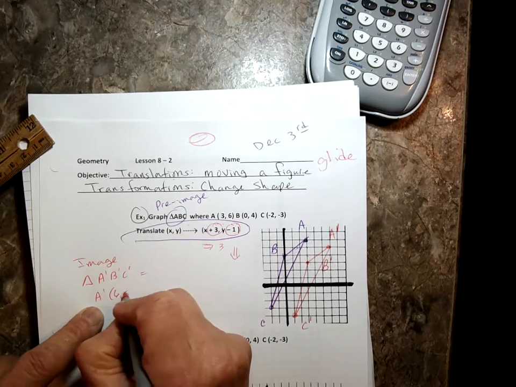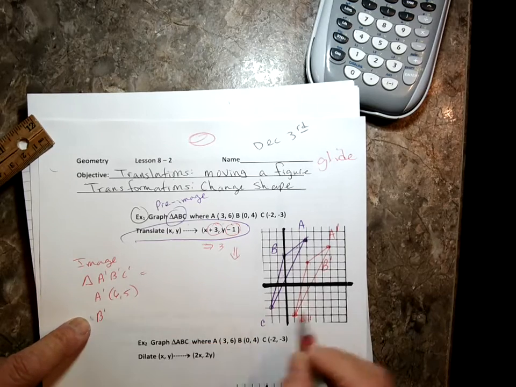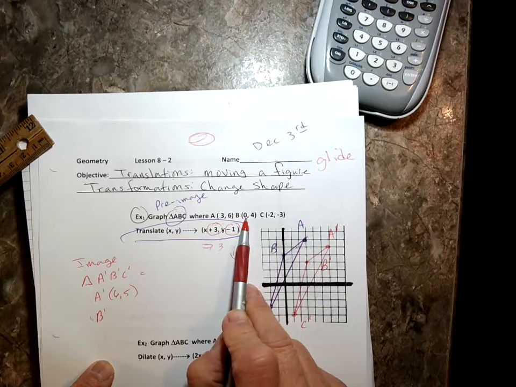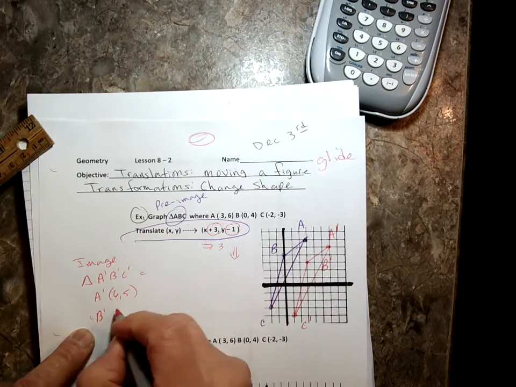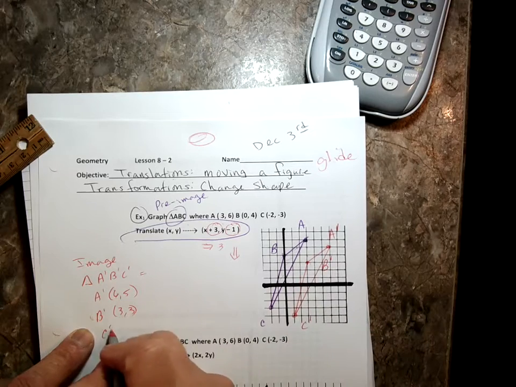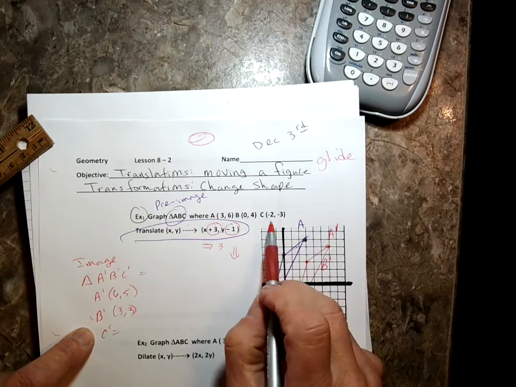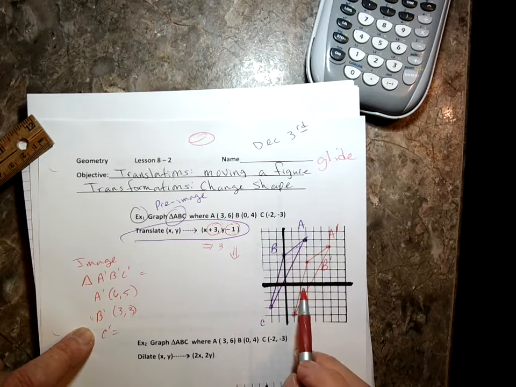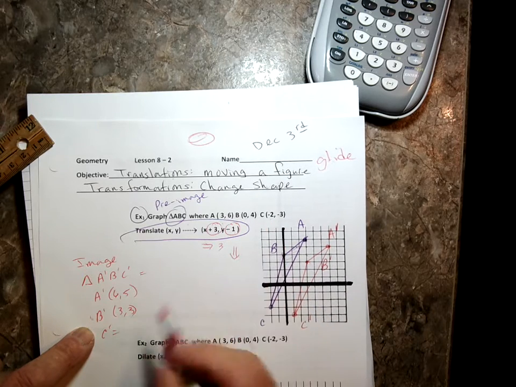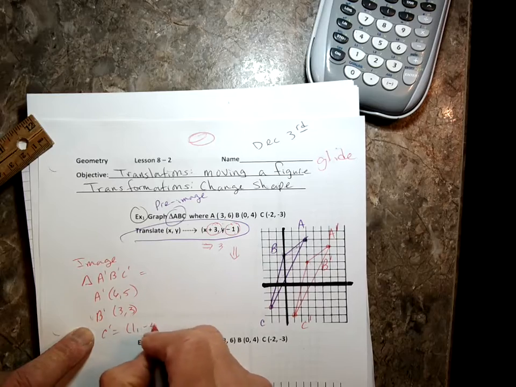Yeah, so much easier. B prime, I could count over, but wouldn't it be easier to add 3, subtract 1, 3, 3, which is exactly where B prime is. And C prime, same thing. If I add 3, I'm at 1, subtract 1, -4. So I'm at 1, -4.